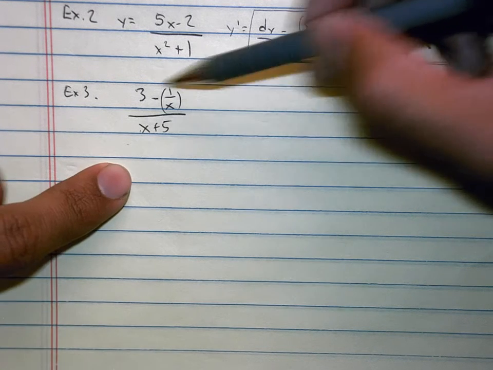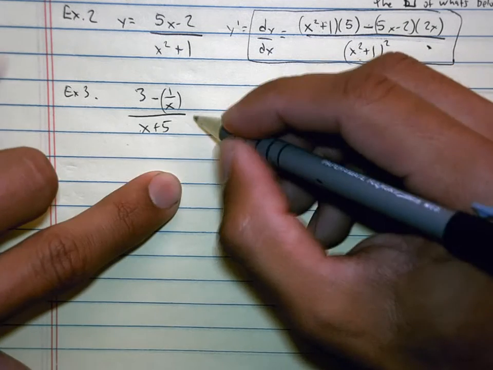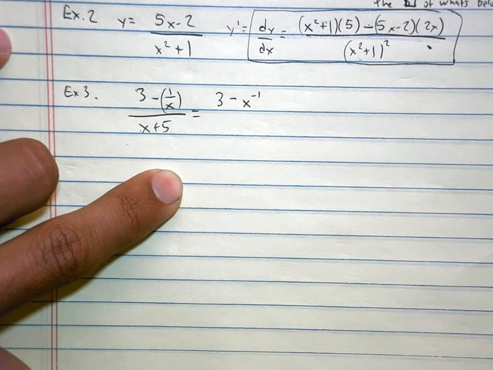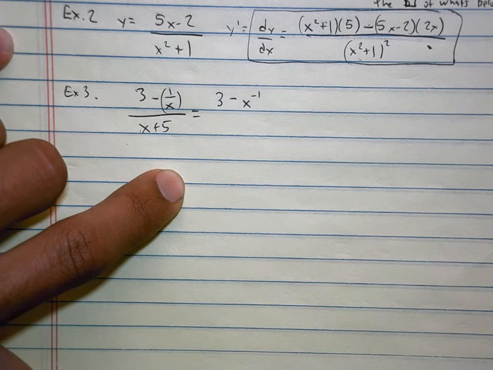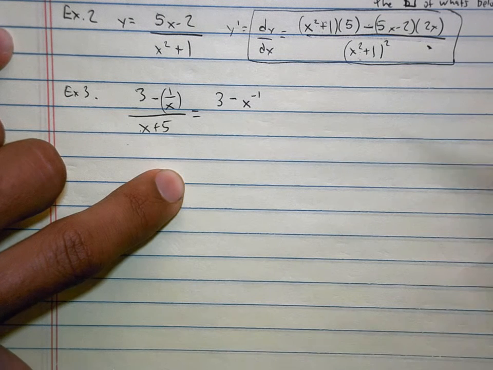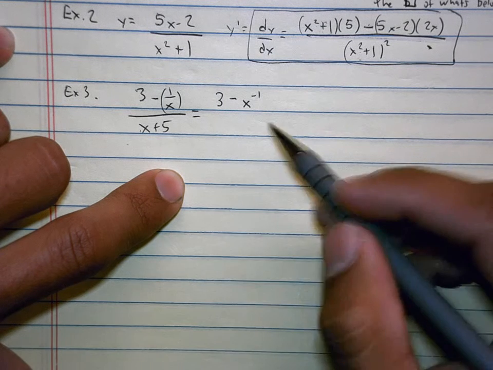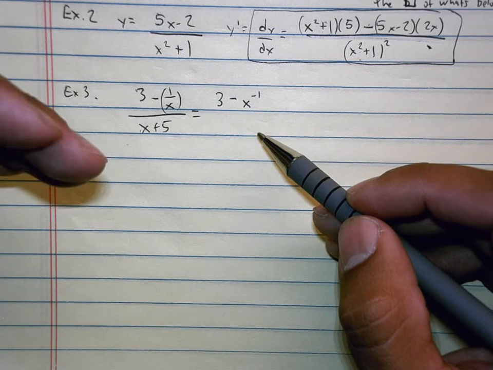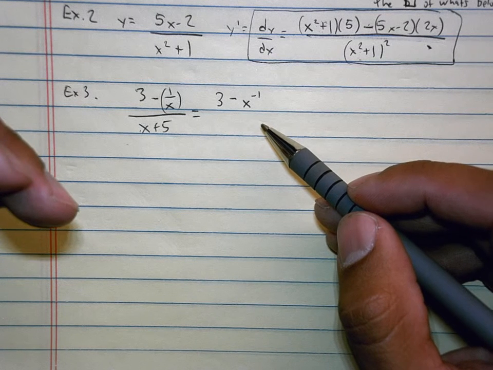So what do we have to do here first? The first thing that I would recommend we do is bring it up. You can either do this, or because it's a fraction, we could get rid of the fractions first. If I try to take the derivative of it right now, I'm going to have an extremely complicated answer.